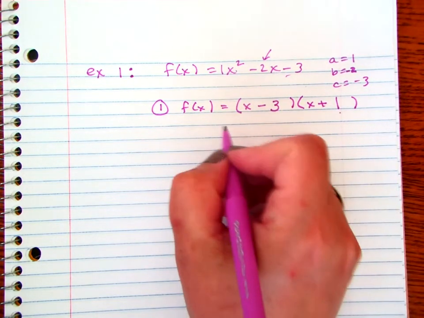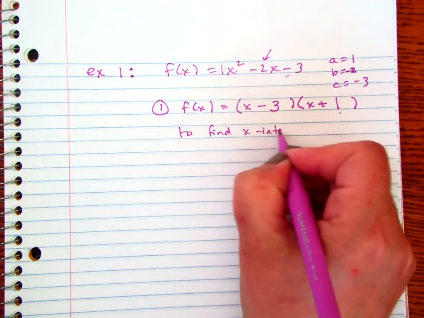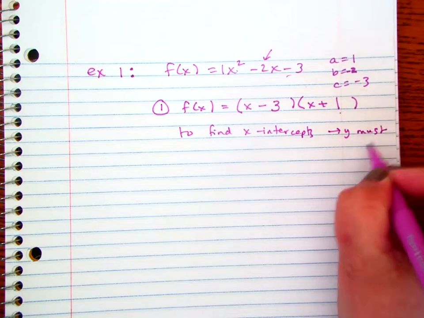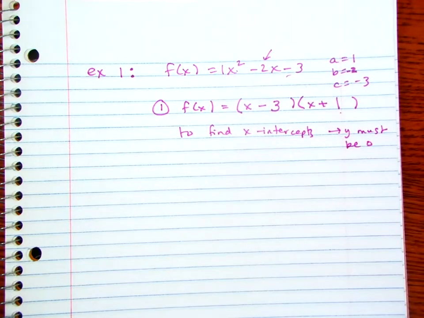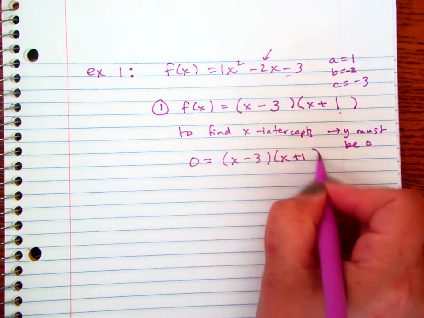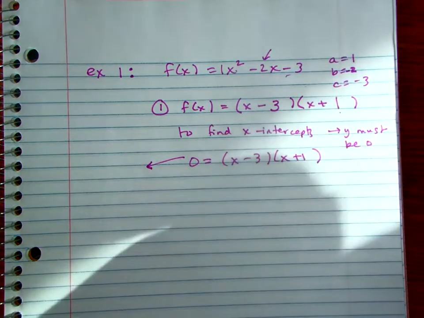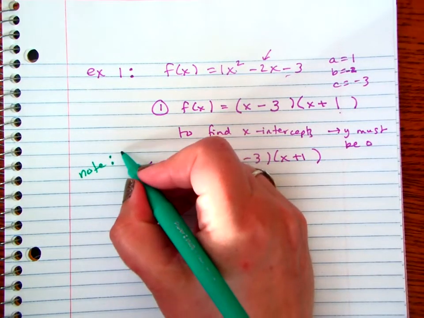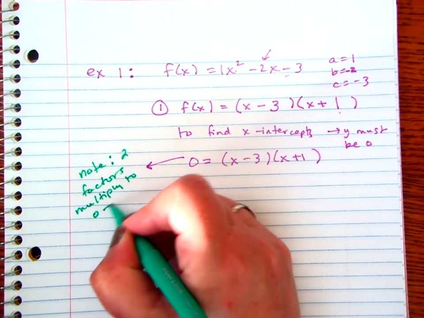Now when you're finding the x-intercepts, you're trying to find where y is 0, because that's where it crosses the x-axis, and therefore y is 0 there. So what I'm going to do is say 0 equals x minus 3 and x plus 1. Now, if two factors multiply to 0, one of them must be 0.